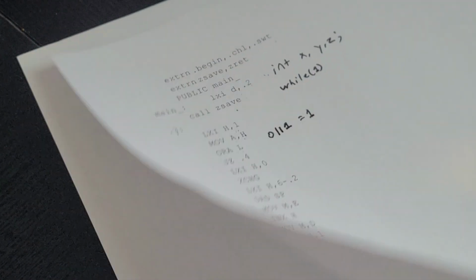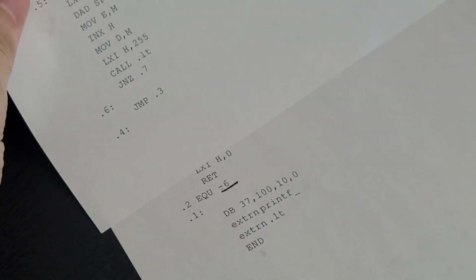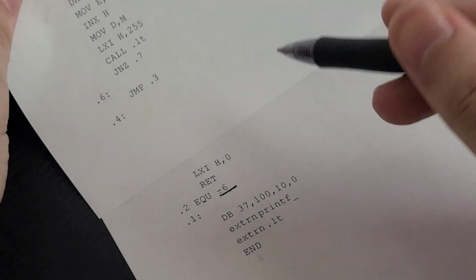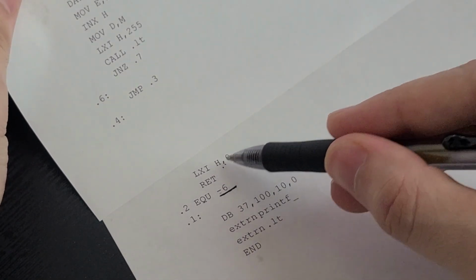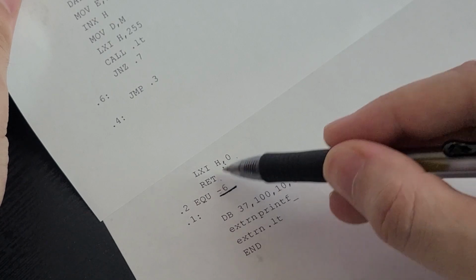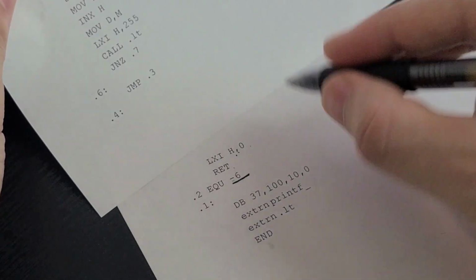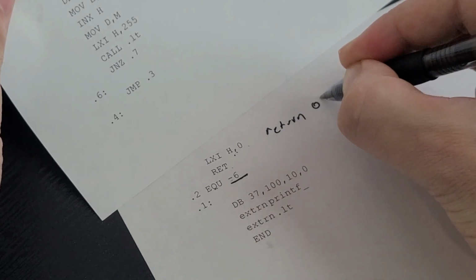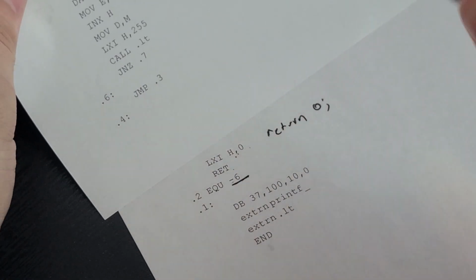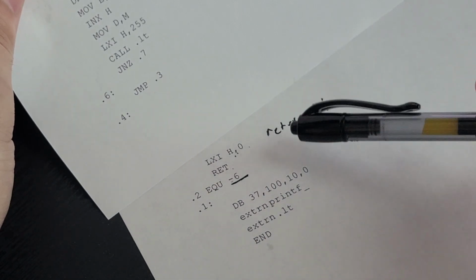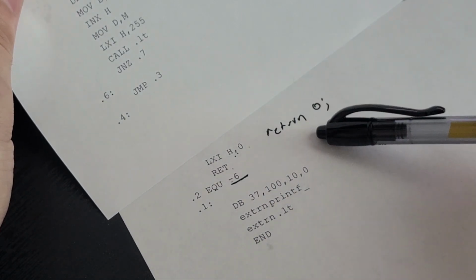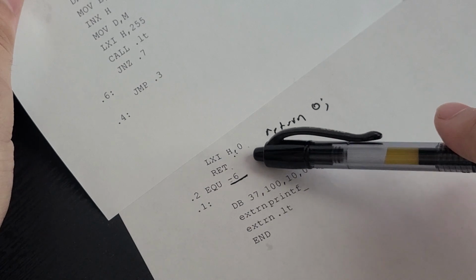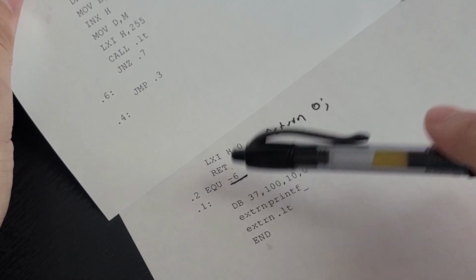And well, where is .4? Well, .4 is way down here. .4 is the end. .4 says LXI H,0 and return. Well, what is the H,0? LXI H,0, this here is return 0. Because if you read the Aztec C manual, a 2-byte return is in HL, a single byte return is in A, and that's return.